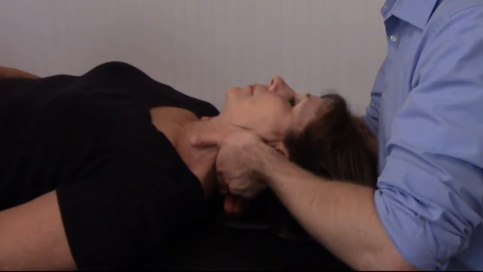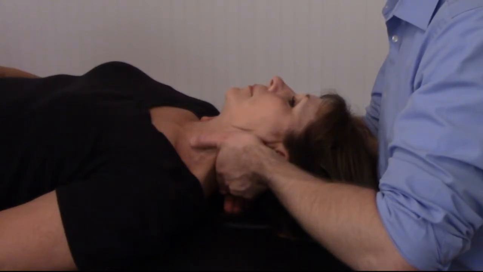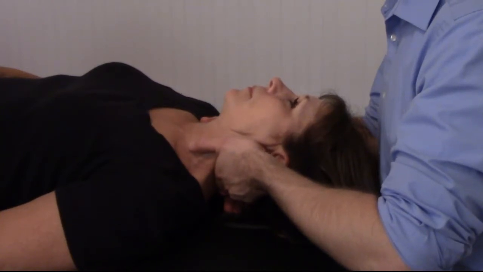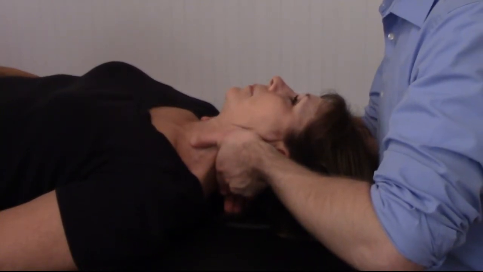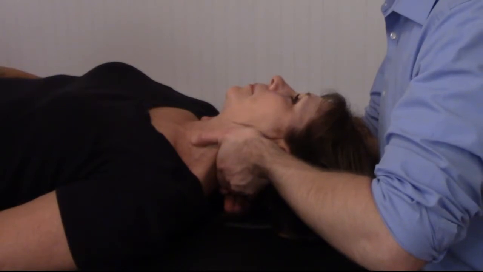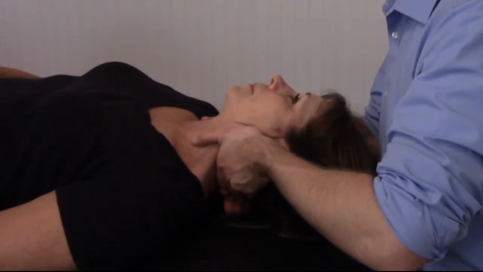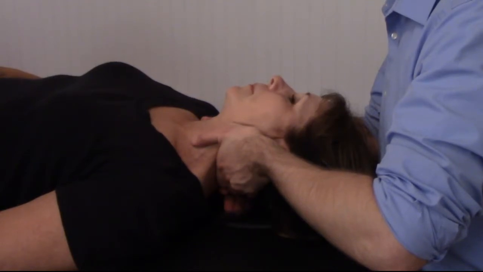Go ahead and look down to the left again. These are very small movements. It's hard for you to see. And relax. But what I'm doing is I'm taking advantage of her muscles contracting, and then once they're done contracting, they're a little extra relaxed. And that extra relaxation enables me to take the joint a little bit farther because those muscles are a little bit looser. Look down and to the left again. Relax.